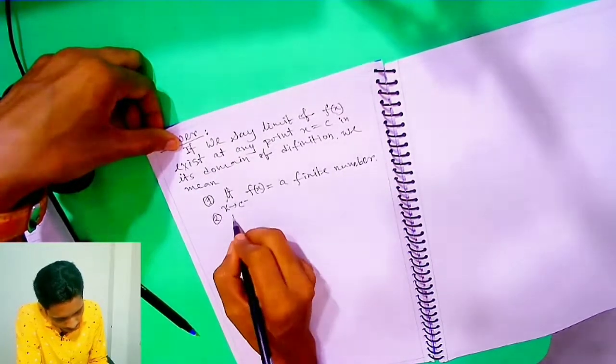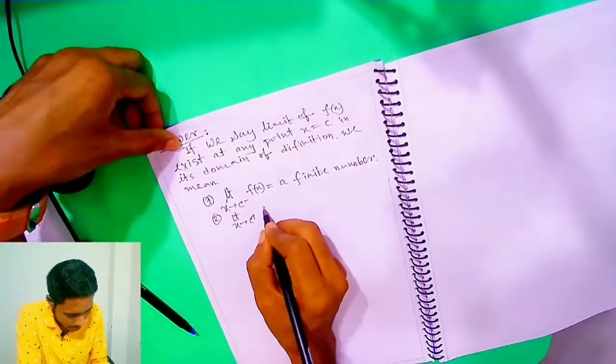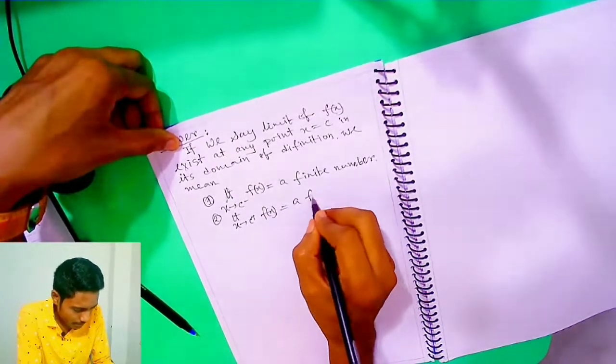Number 2, limit x tends to c plus f(x) is equal to a finite number.